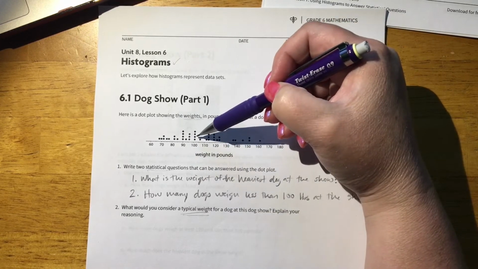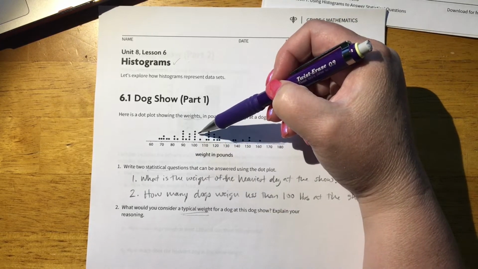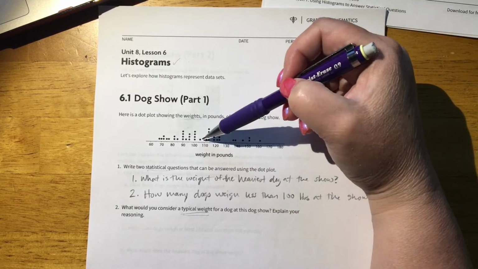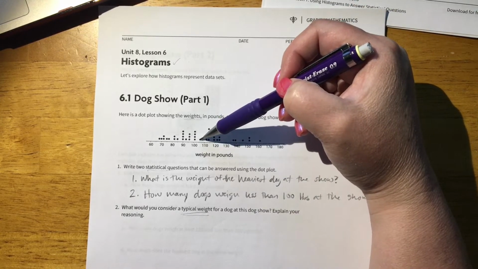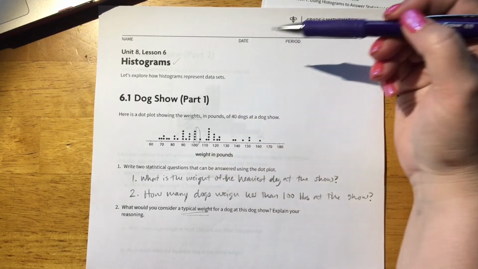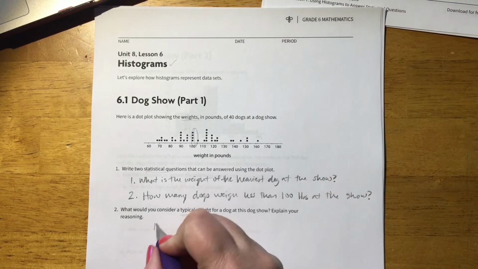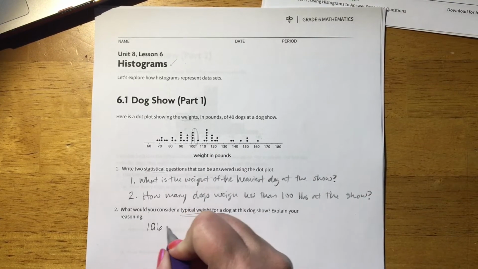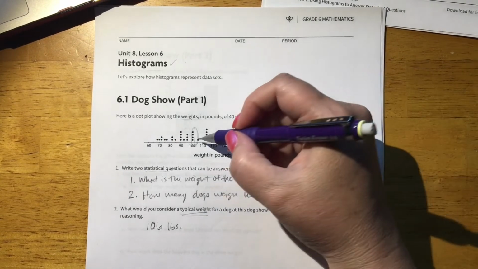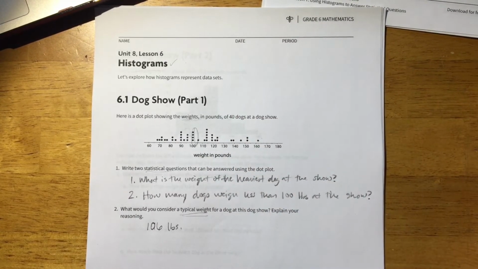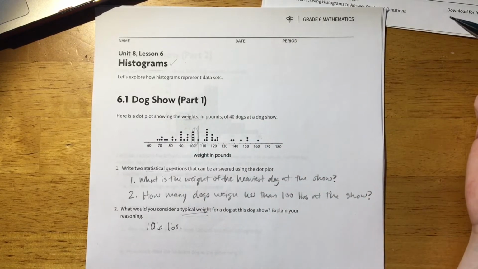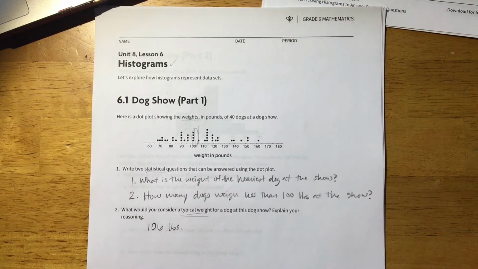I know we're tempted to say 100 because that's where the peak is. But there's way more dots on this side of 100 than there are on this side. So I think we need to scoot our center down a little bit, maybe closer to 100 or maybe even 100 and what is this, 105, 106 pounds. I would say it's about right there, maybe 106 pounds. 106 pounds would be a typical weight of a dog. I know there's only one dog that weighs exactly 106 pounds, but that's more of the center of this data, right? So that's the answer to number 2, okay?